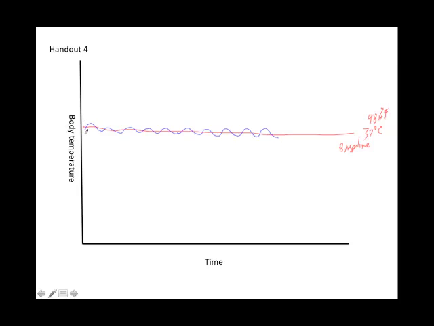There's no way to keep a steady straight line. Things are always going to go slightly above and slightly below that baseline. This is important. This is called dynamic equilibrium. And that is a normal occurrence. It's just these slight fluctuations above and below that baseline.